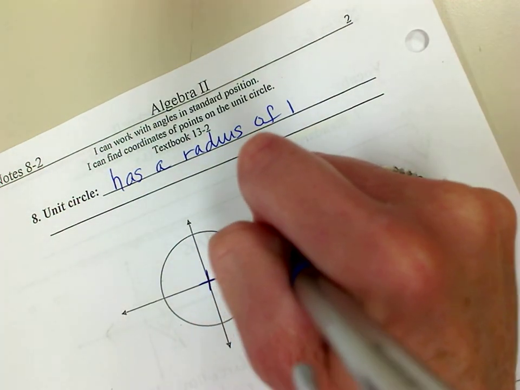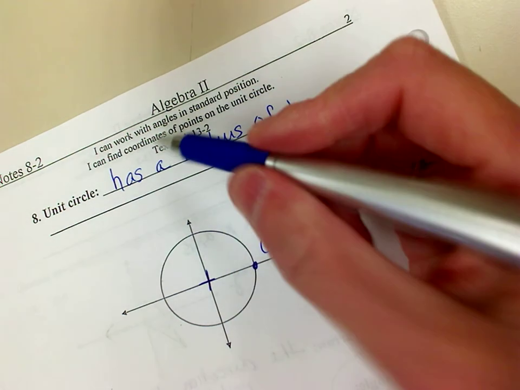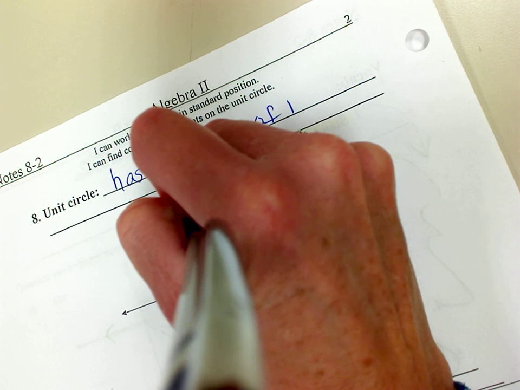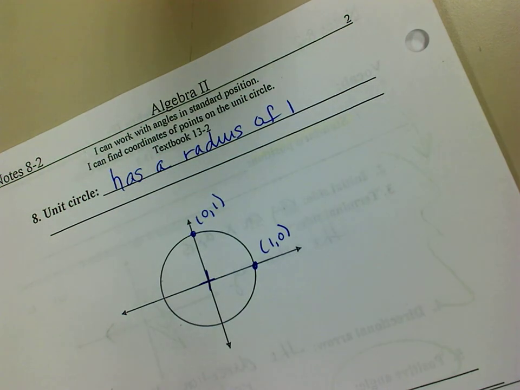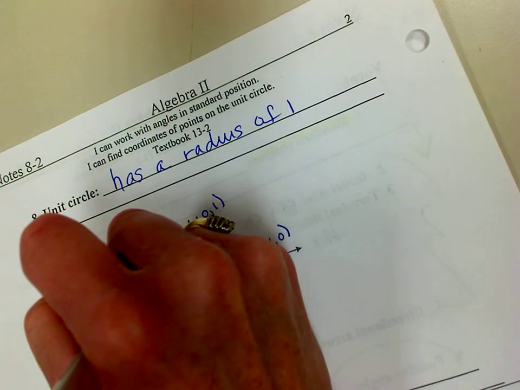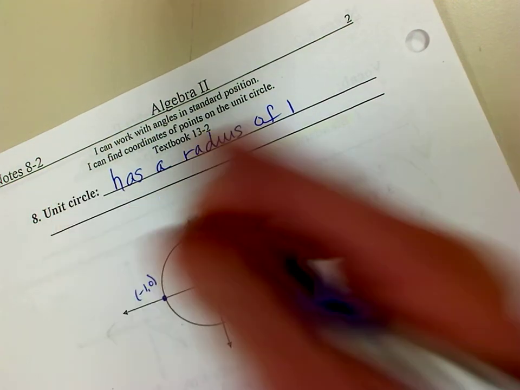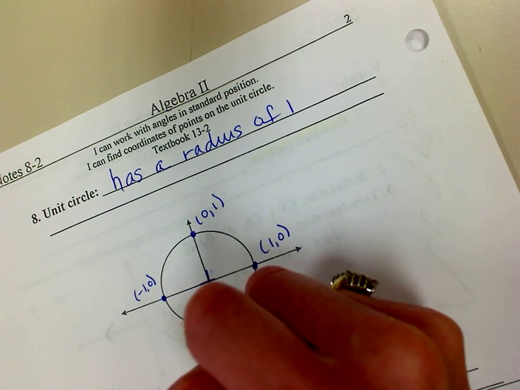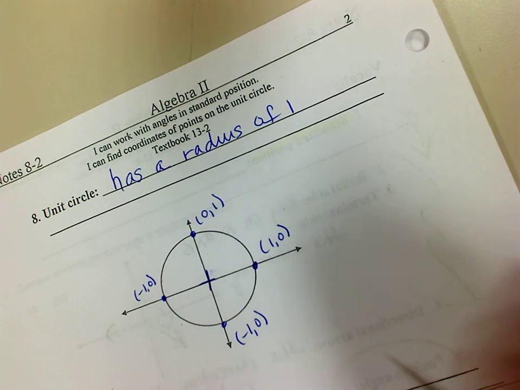That would just be 1, 0. Again, this radius is 1, so this ordered pair would be 0, 1. This also has a radius of 1, so this one's negative 1, 0. And this one also has a radius of 1, obviously, so this one's 0, negative 1.